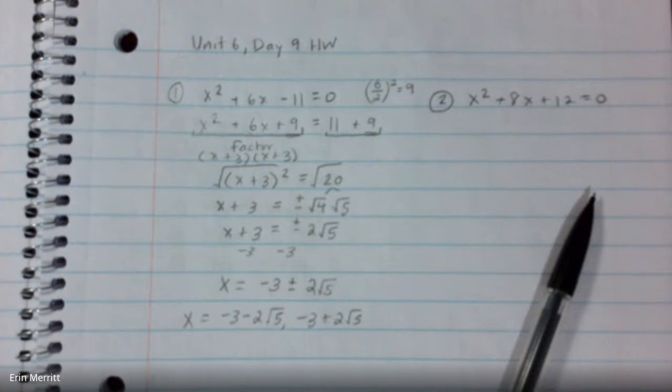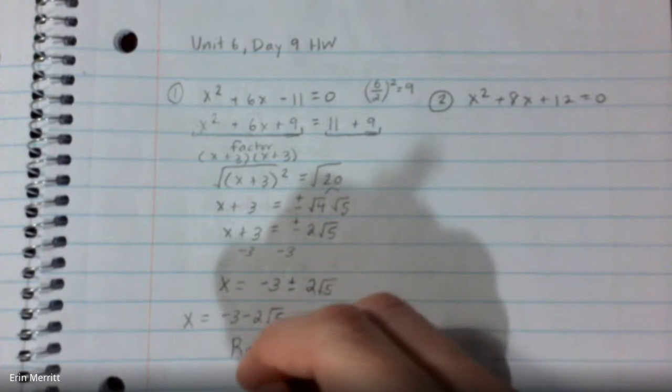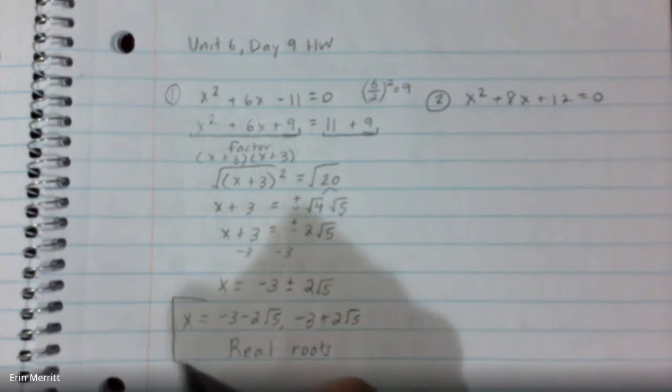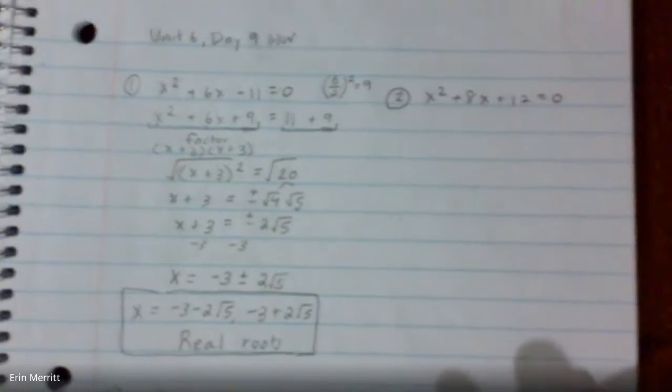Okay. So just double checking the directions. State whether the roots are real or imaginary. All right, so last part. Those are real numbers. There's no i's in there. So those are real roots. All right, let's do the next one.